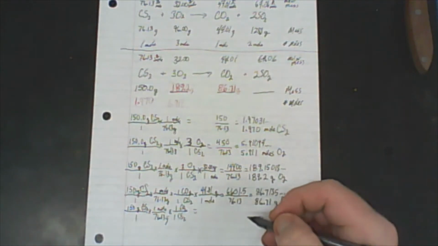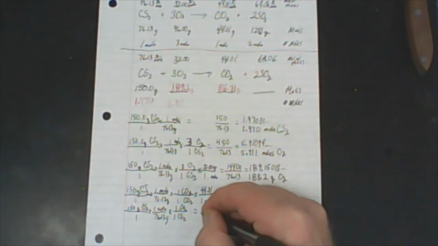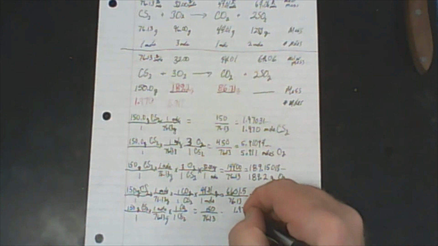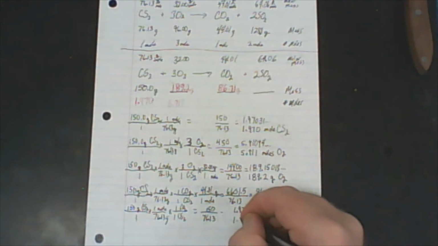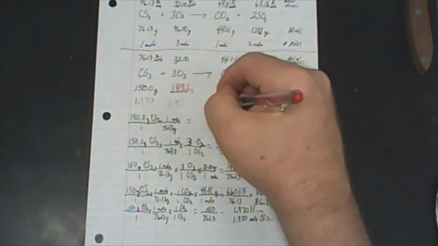So if I stop right here, I get 150 divided by 76.13, which gives me 1.97031, which is 1.970 moles of CO2.